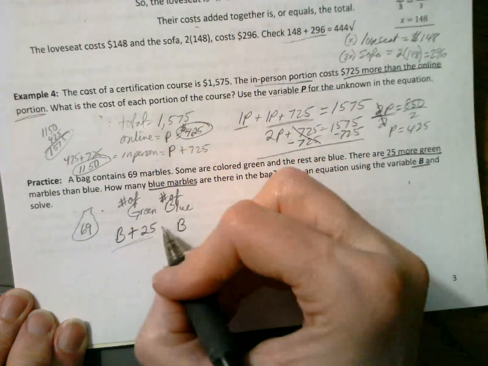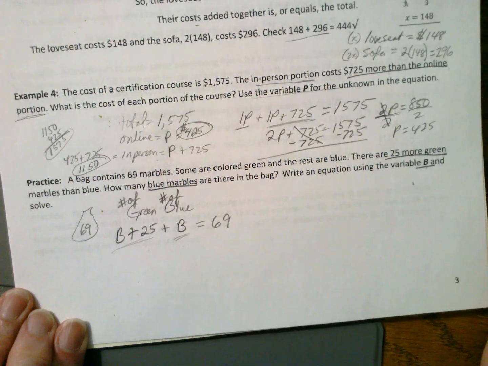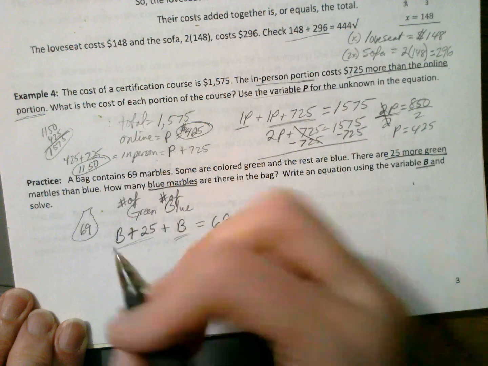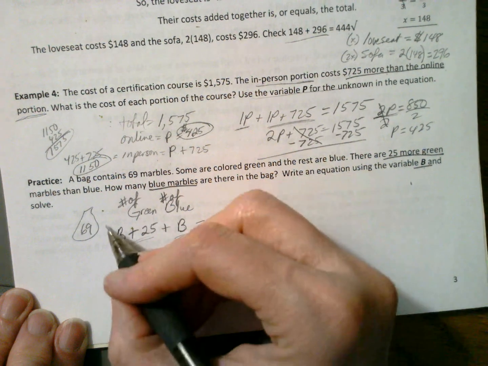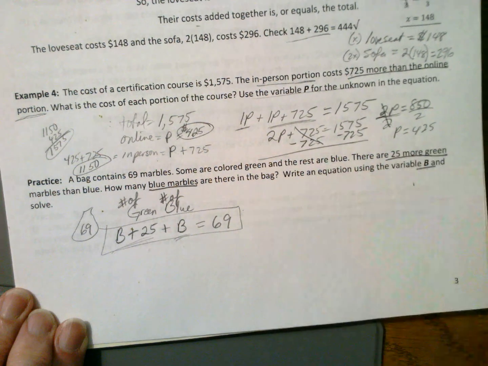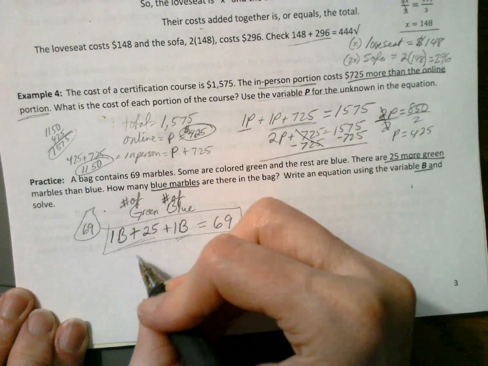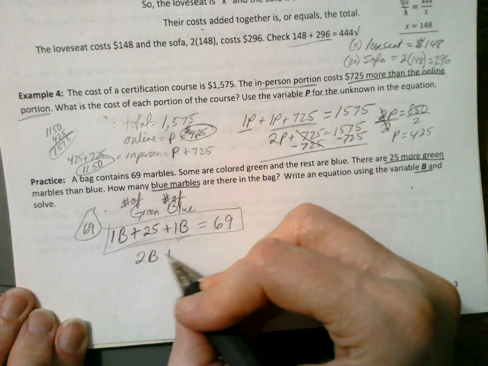So you have the number of green marbles plus the number of blue marbles equal to 69. Okay, so then I'm ready to solve. This is my equation I need to write down to show I've translated the words to numbers into an equation. And this is 1b plus 1b is 2b's to combine like terms.